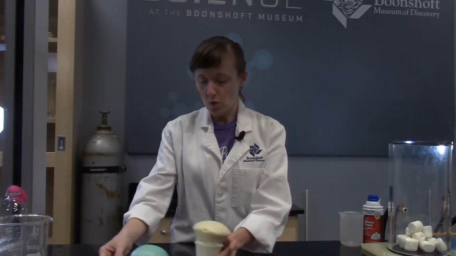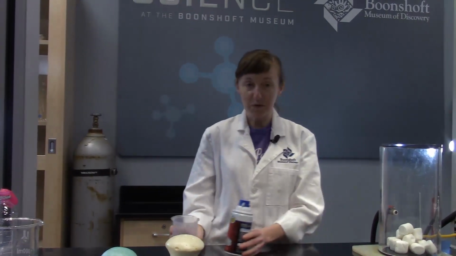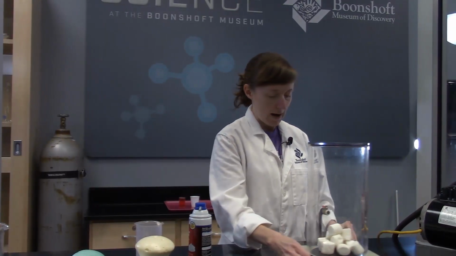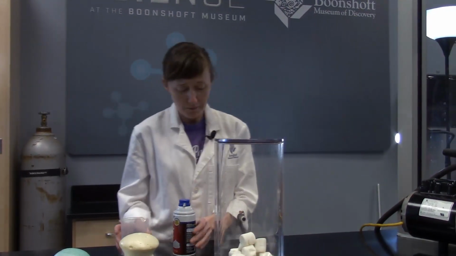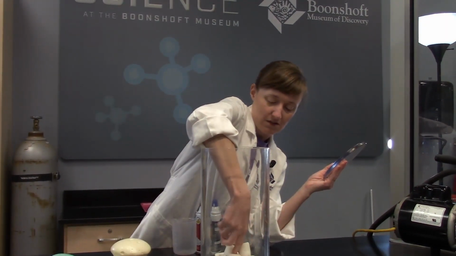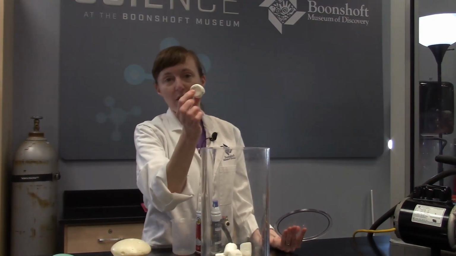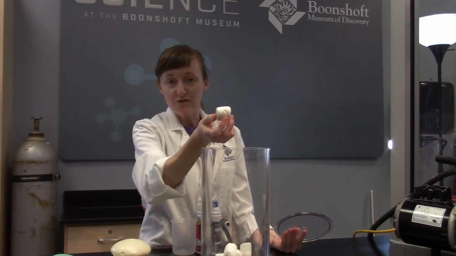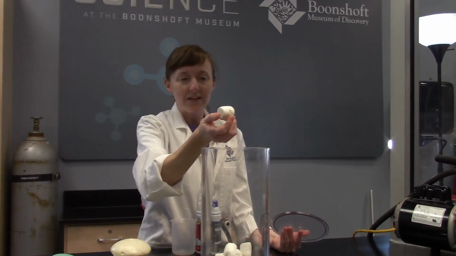Now we have one more experiment to show you based on matter. One of my favorite things to gobble up is a marshmallow. Love them. Now marshmallows are pretty much made out of sugar, right? That's why I love it. And it's got a lot of gas in it.